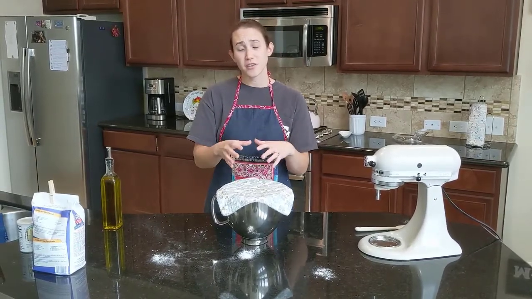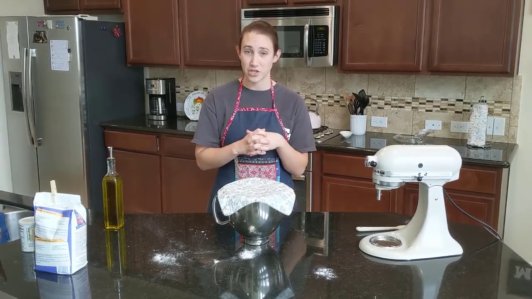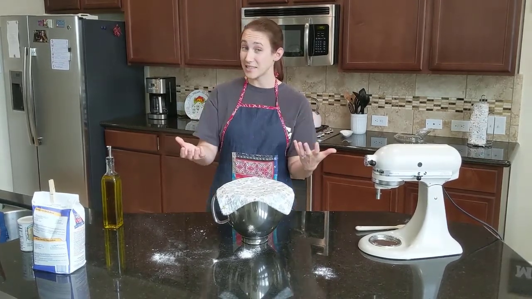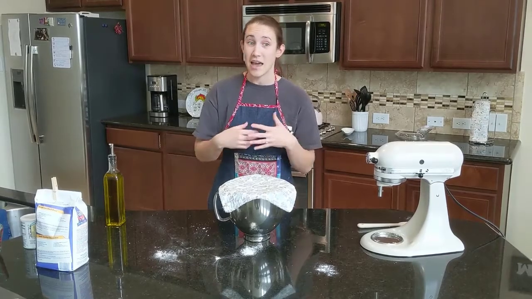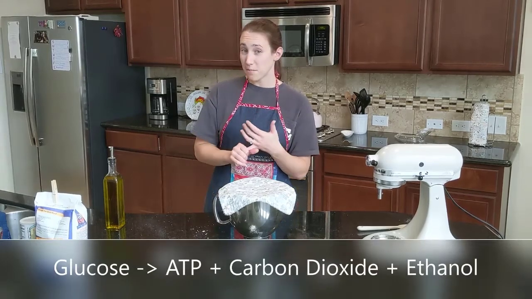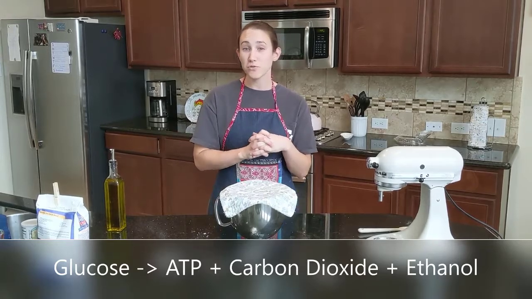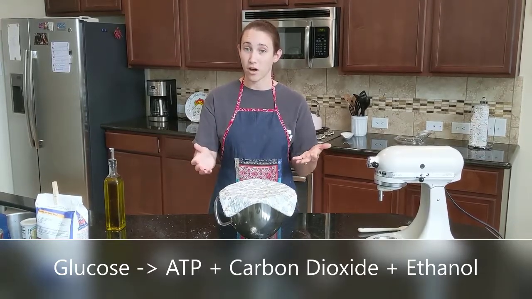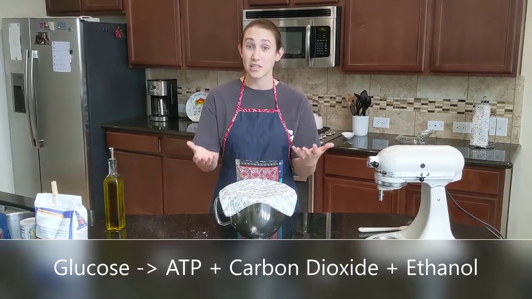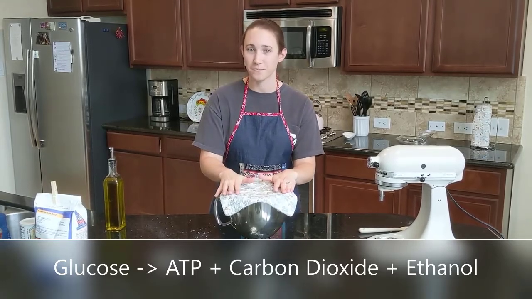When the yeast runs out of oxygen inside the dough, it's going to begin undergoing a different process called fermentation. In fermentation, we're still seeing the breakdown of glucose, but this is happening without oxygen present. And then the products are going to be a little bit different. In this case, we're still going to make a bit of energy, some carbon dioxide, so we'll have a bit more expansion, but we're also going to make ethanol, which is a type of alcohol. This causes the dough, once it becomes the bread, to have a certain flavor. So the production of ethanol is what's flavoring my dough as well.